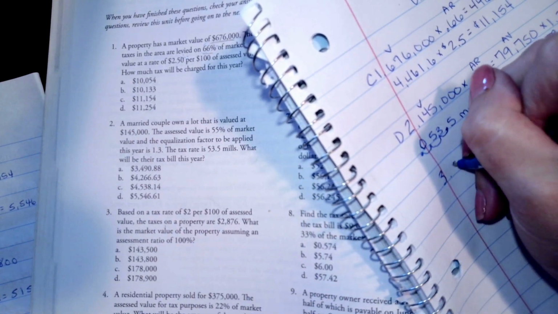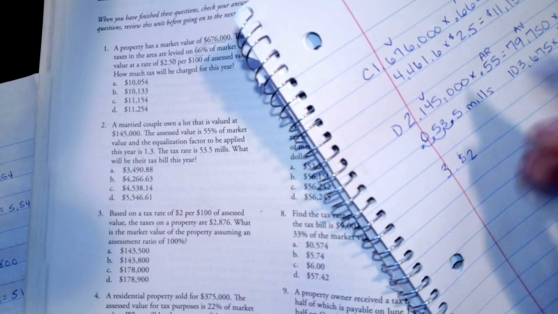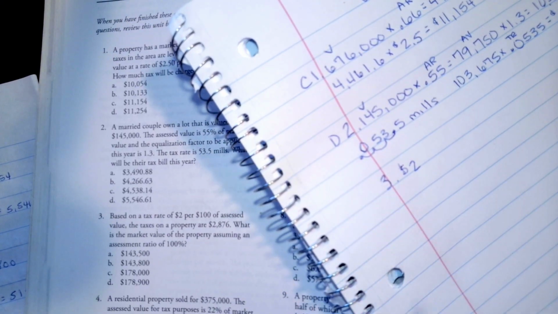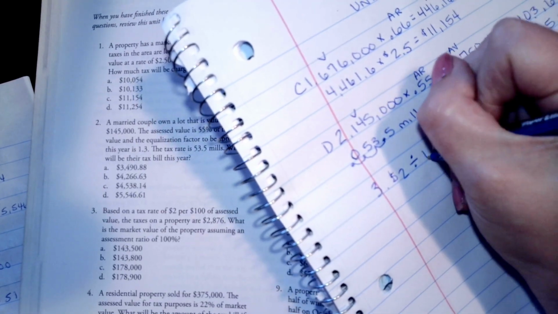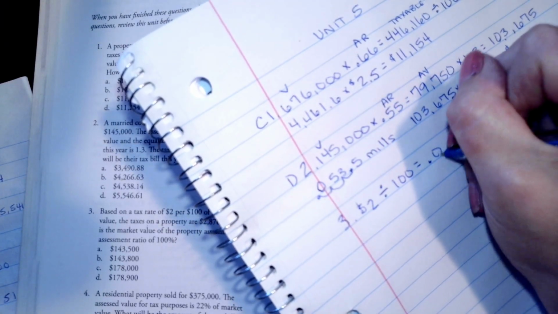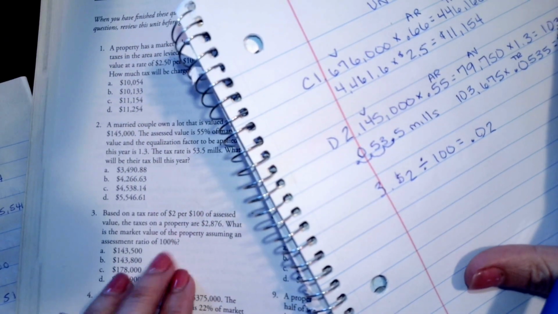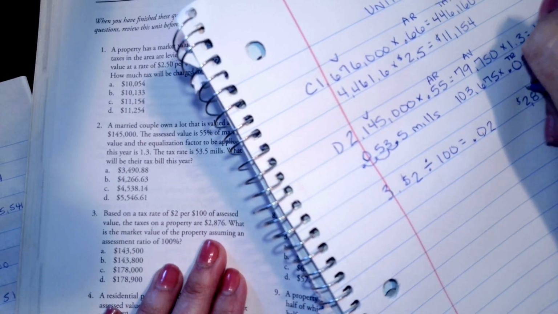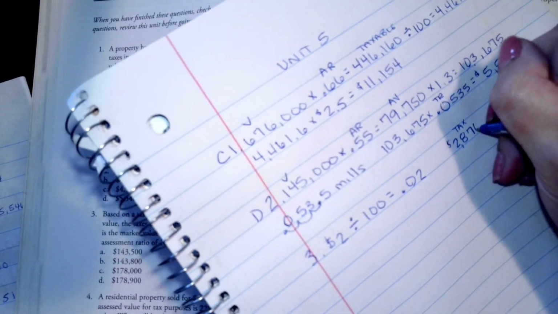Let's start. We know that the rate is $2 per 100. That's typically where we would multiply, but since we are working backwards to find the actual assessed value, we're going to divide. So that would make the rate 0.02. We know our taxes are $2,876.